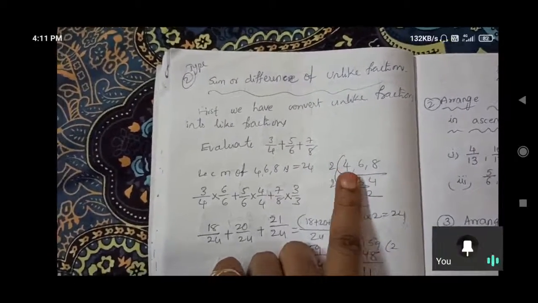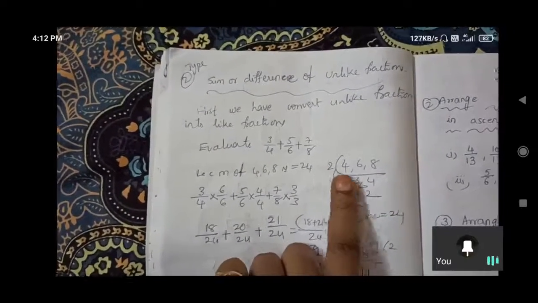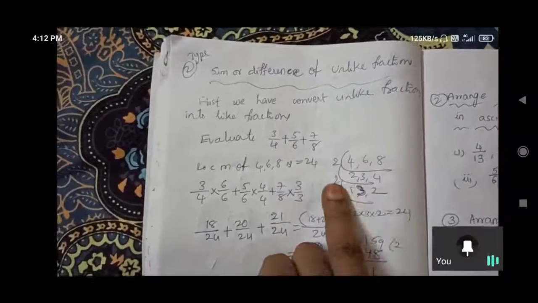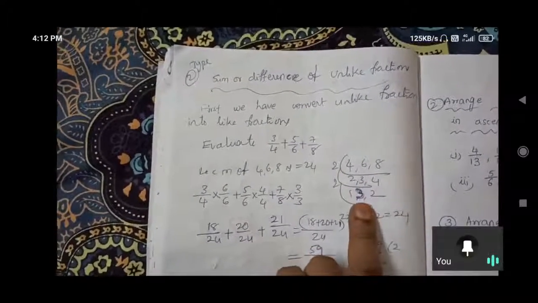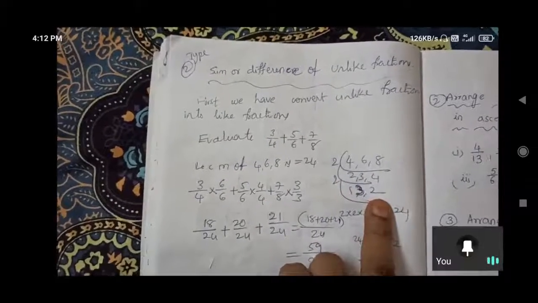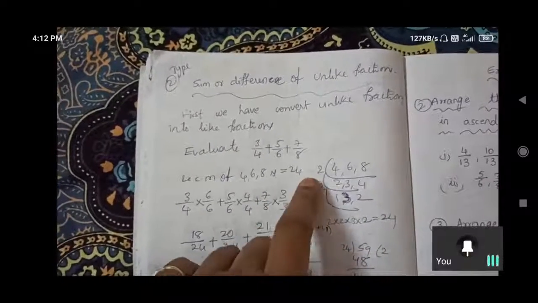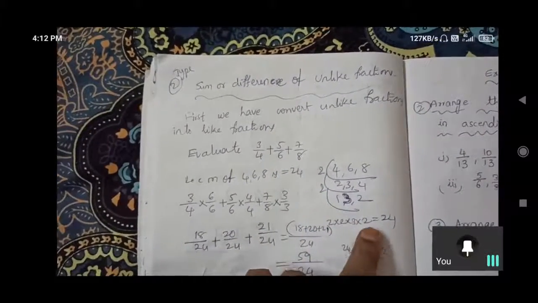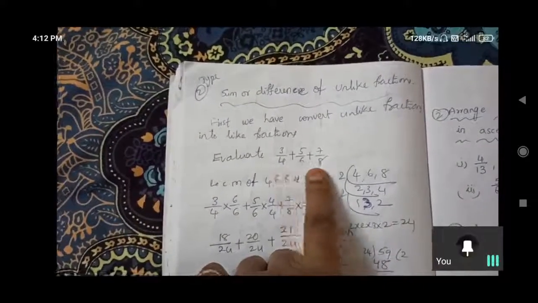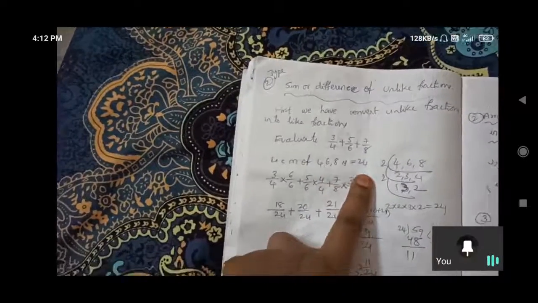So with the 2 table these three are divisible. So 2 2s are 4, 2 3s are 6, 2 4s are 8. And next 2, 2 1s are 2, 3 is not divisible, as it is you should write. And 2 2s are 4 you should write. So these all are prime numbers except 1. So 2 into 2 is 4, 4 into 3 is 12, 12 into 2 is 24. 24 is the LCM of all the denominators 4, 6 and 8. LCM of 4, 6 and 8 is 24.